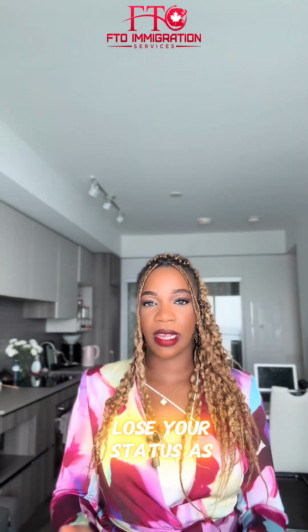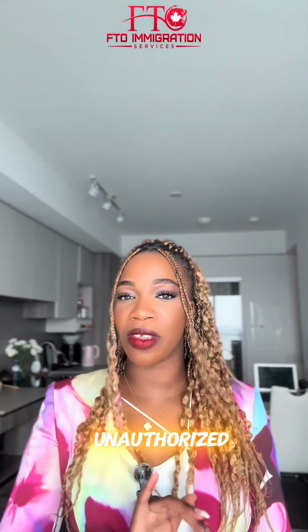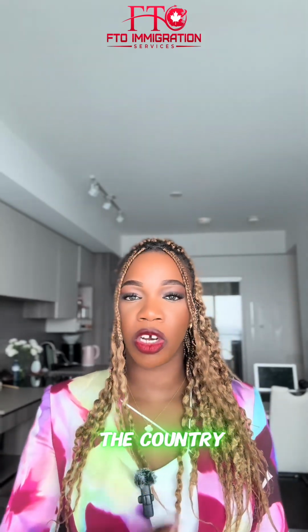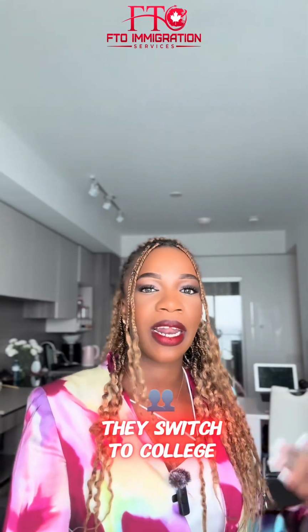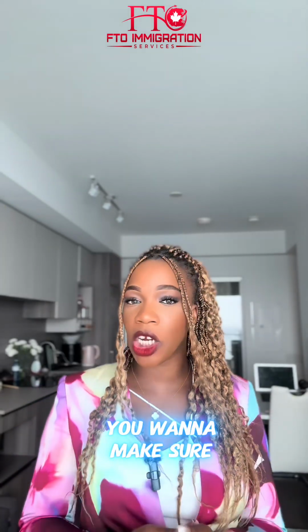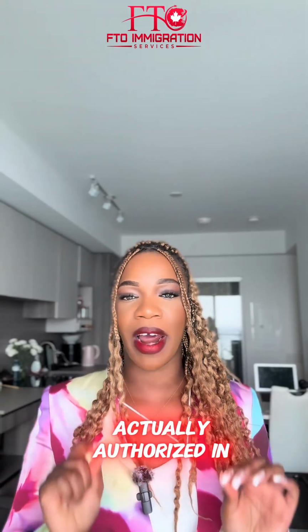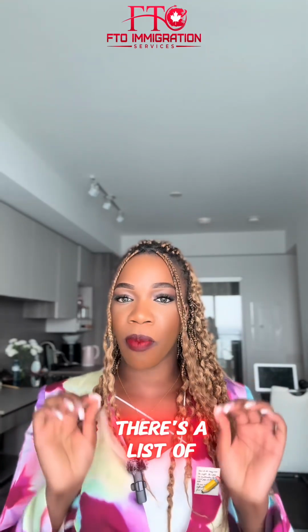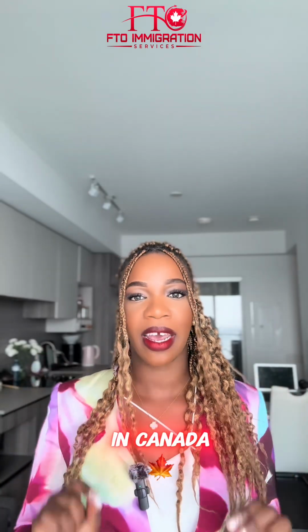Another way you can lose your status as a student is attending a school that is unauthorized. Some people come into the country going to an authorized school, and later on they switch to an unauthorized college. You want to make sure that any college you're attending is actually authorized in Canada. There's a list of programs and a list of colleges that are authorized to study in Canada.